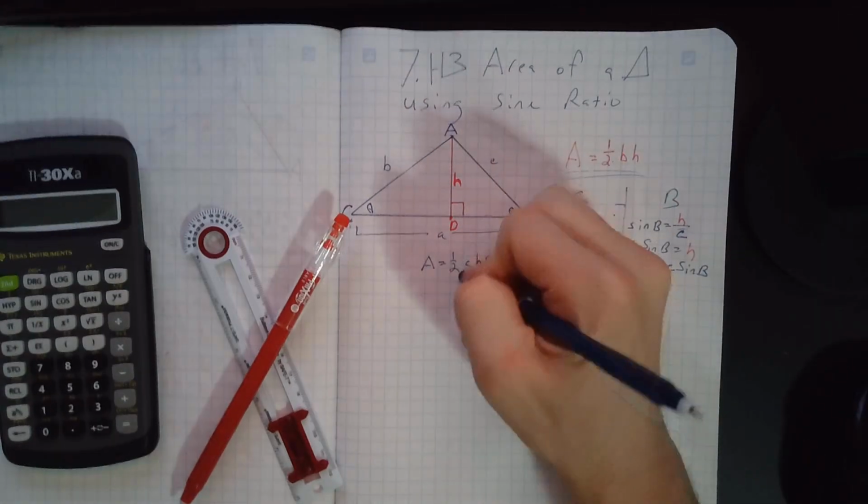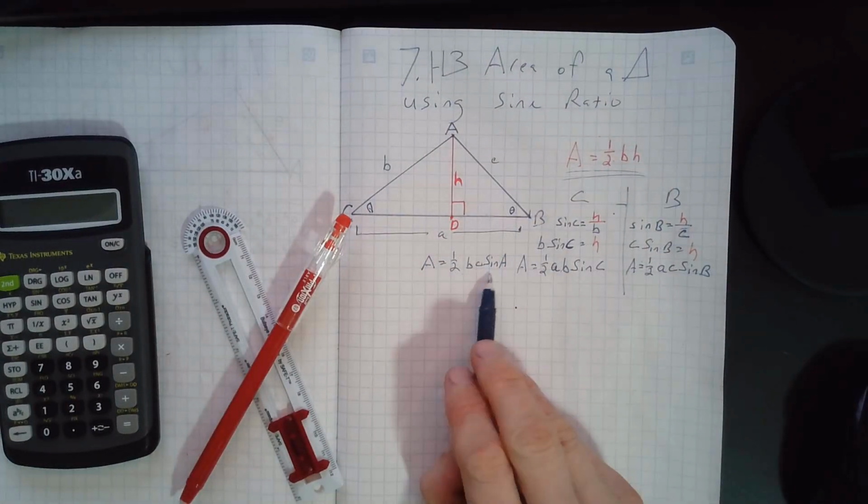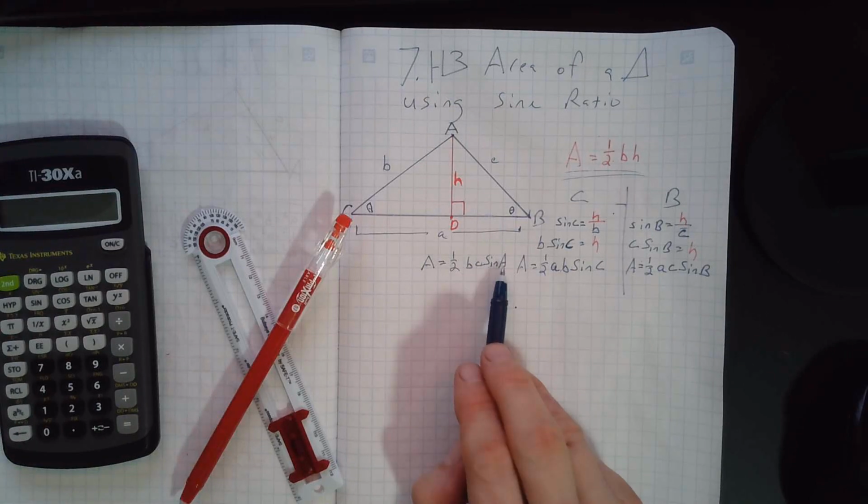Let's do BC sine of A. The two other line segments of the angle that we're not referring to, right?